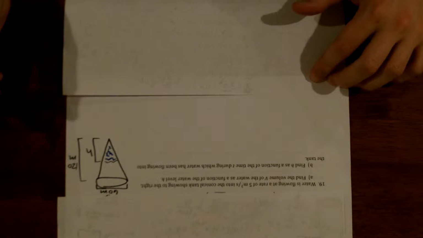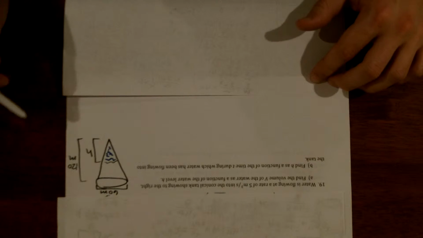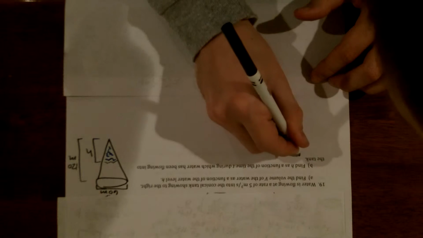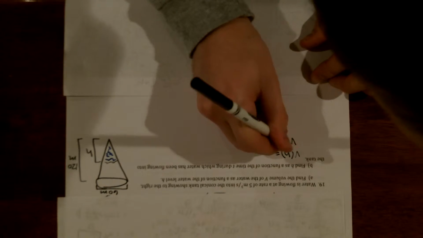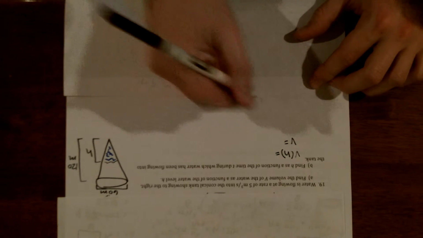This is number 19, which says that water is flowing at a rate of 5 cubic meters per second into a conical tank, shown to the right, over here. So we want to find the volume of the water as a function of the water level. So we want to find V of h. That's our goal. So how do we find the volume of a cone?